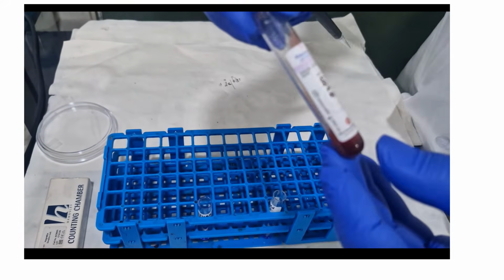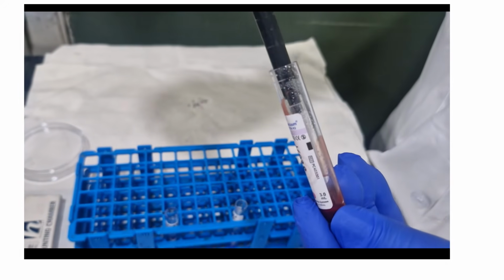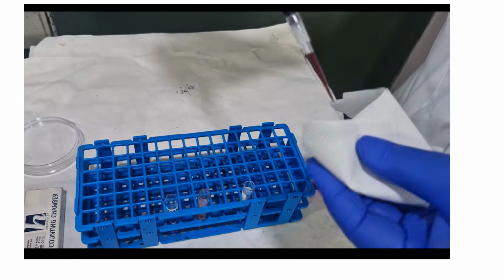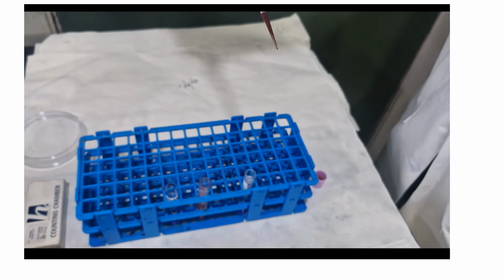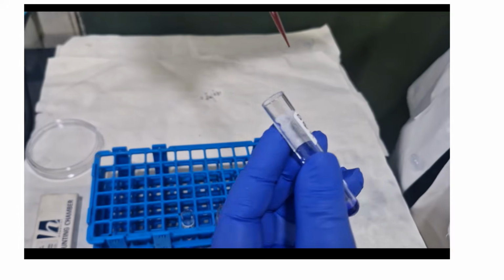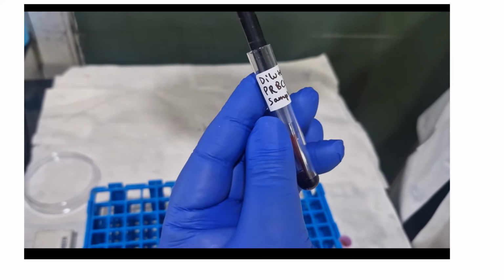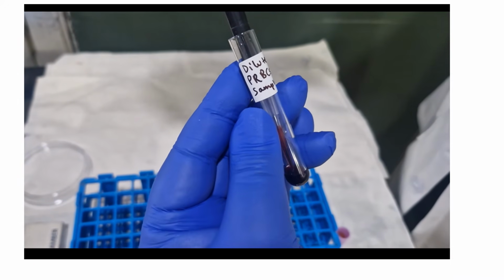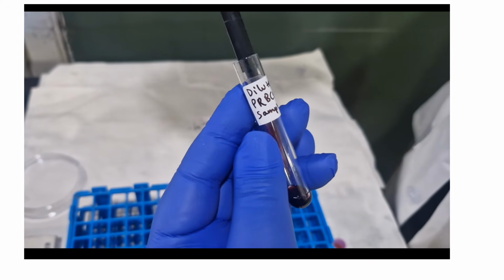Next, we will pipette 80 microliters of the sample into the tube containing 320 microliters of the Turk's fluid. Rinse the pipette several times to mix the two fluids until the pipette tip is no longer coated with intact red cells.